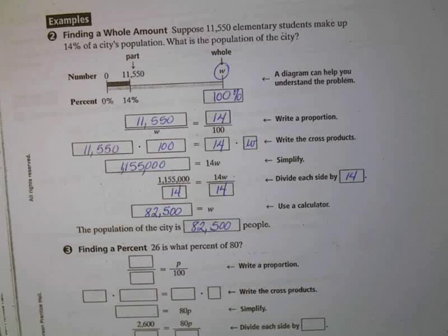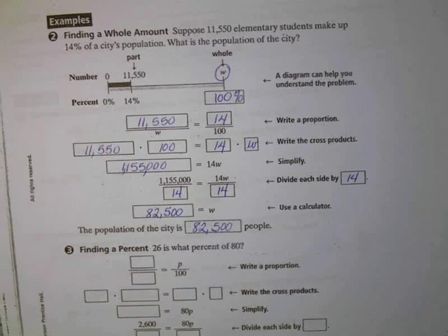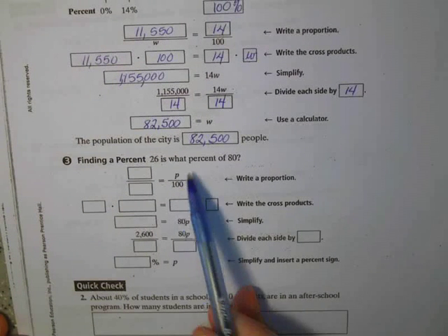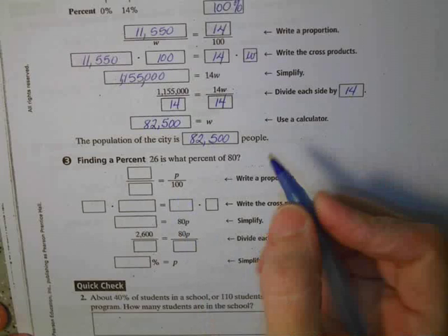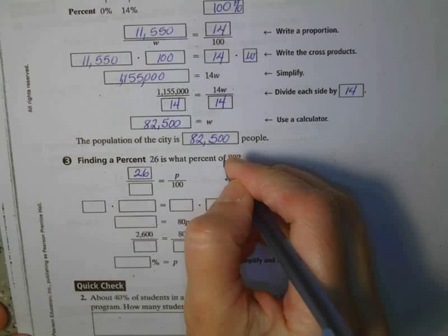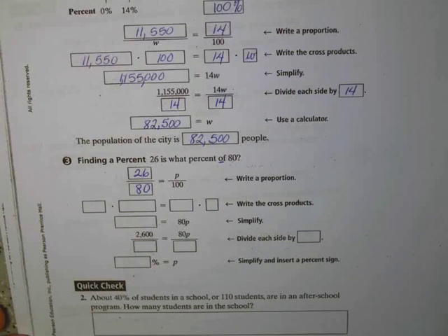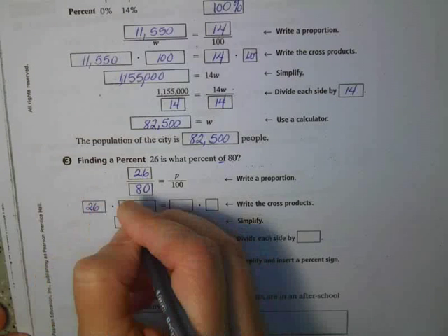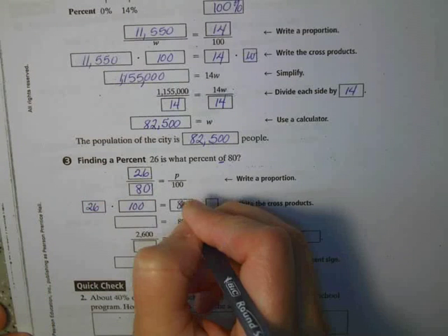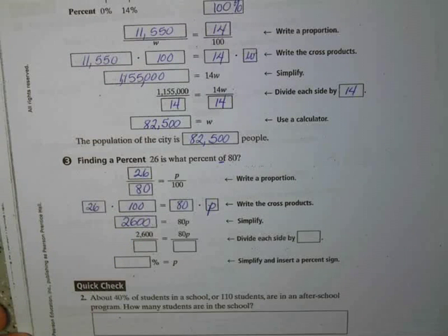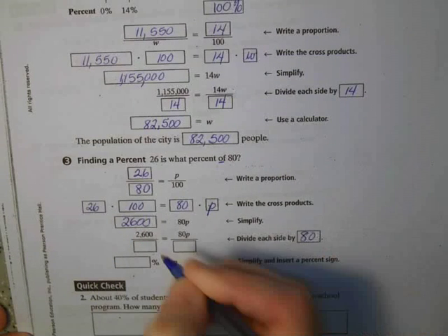Our next example is 26 is what percent of 80? Now I don't know the percent on this, so that's why I have P over 100. Again, the easiest one to pick out is the percent. 26 is the part, 80 follows the word of, so 80 is the whole. So 26 over 80 equals P over 100. I'm going to do my cross products, 26 times 100, and then 80 times P. So 2600 equals 80P.